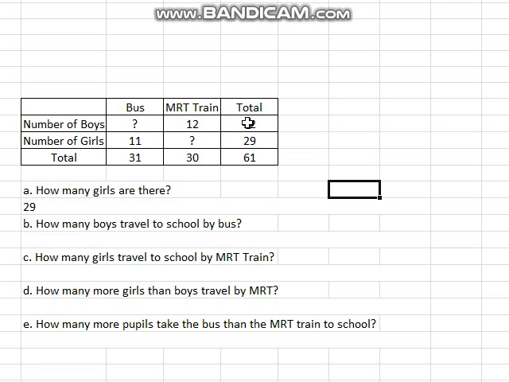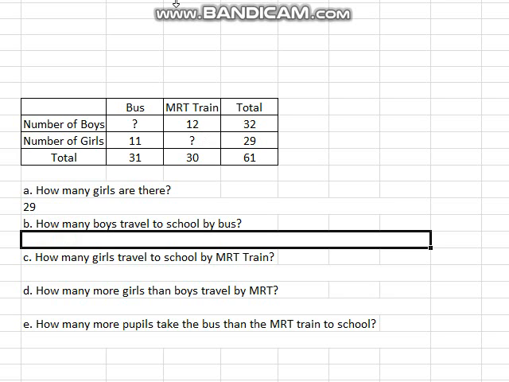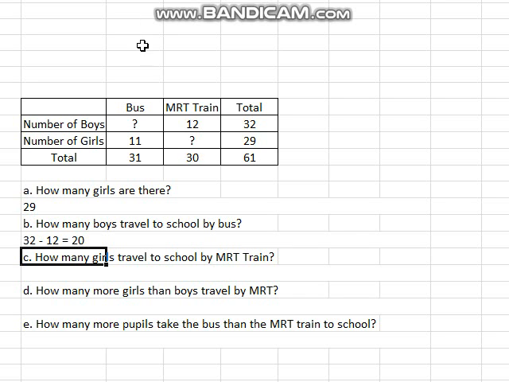So you see you have the total here, 32, and the thing that you know is the number of boys who travel by MRT train. So what you can do here is you just take the total minus the boys who travel by MRT train. 32 minus 12, and then you get the answer, which is 20. Okay, this is how you do it horizontally.